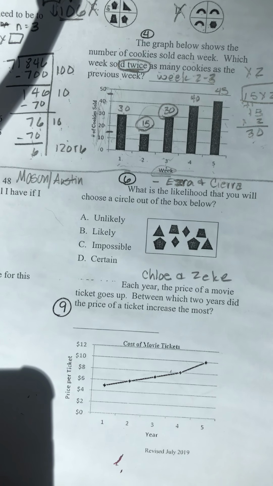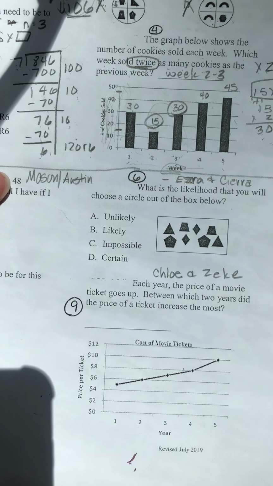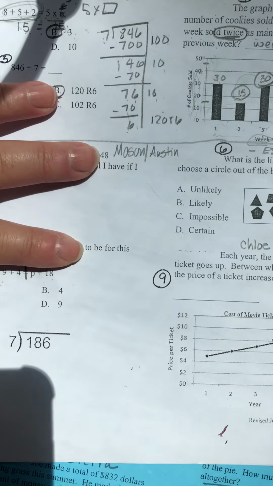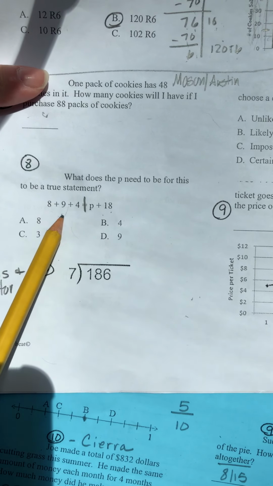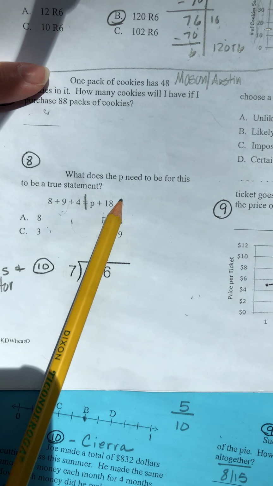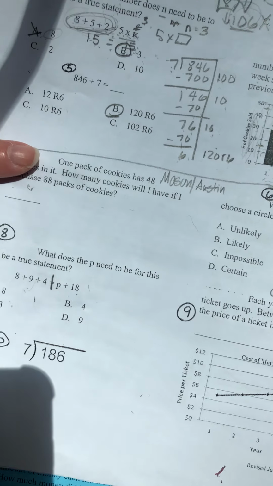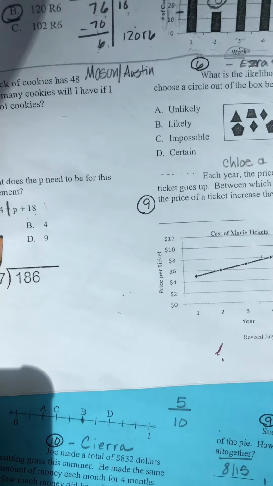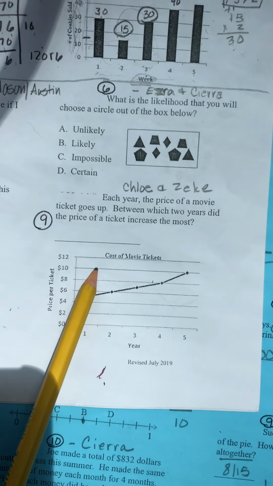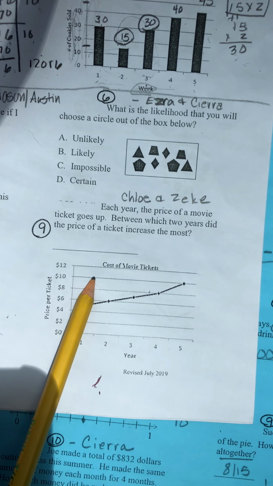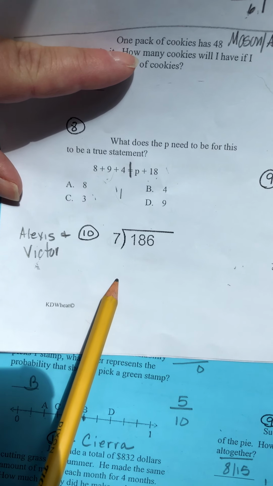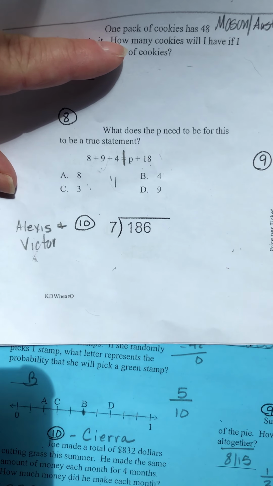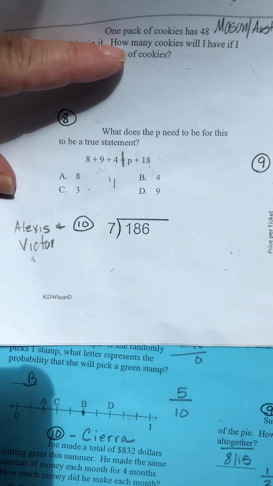And I have Ezra and Sierra for number 6. Number 8, I didn't put anybody's name in because that is similar to number 3, and I want to go over that before I assign that for y'all to work on by yourselves. Number 9, I gave to Chloe and Zeke. And number 10, the division problem, I gave to Alexis and Victor.